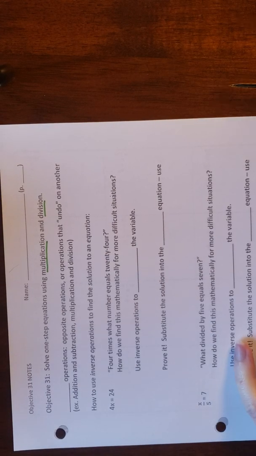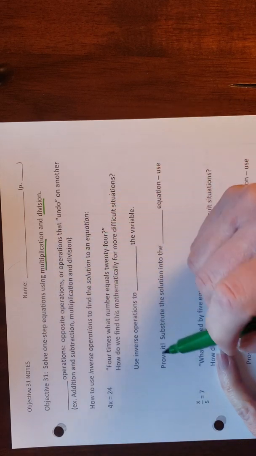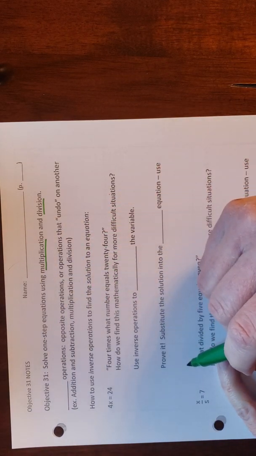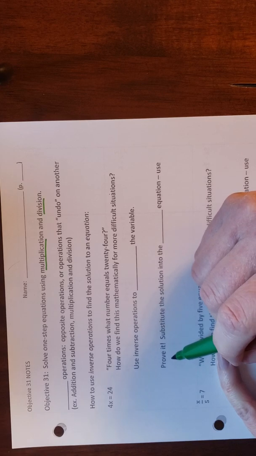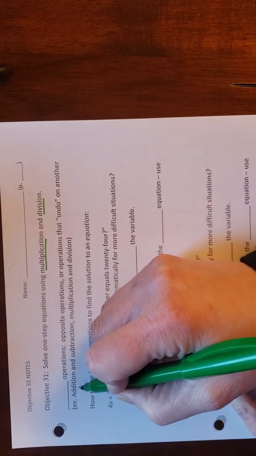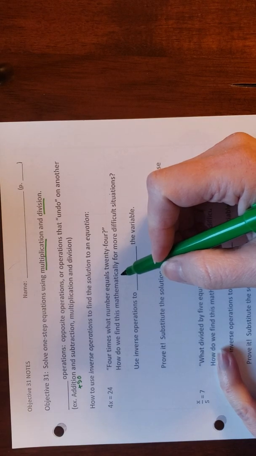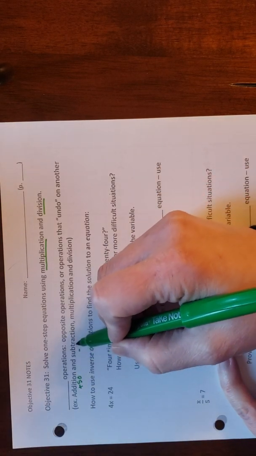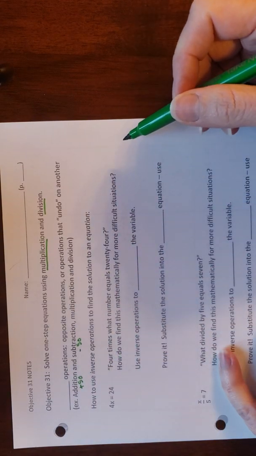Okay, so we've been talking about opposite operations, the ones that we say undo each other. For example, addition is the opposite of subtraction. If the bank made an error in my favor, which will never happen, but if they gave me an additional $50, they would make that error right again by subtracting $50. And so addition and subtraction are opposites.